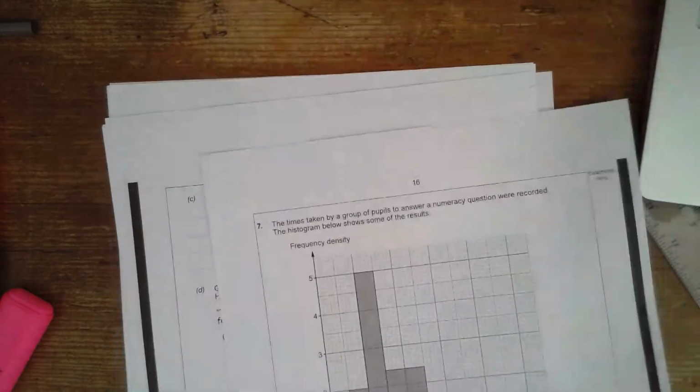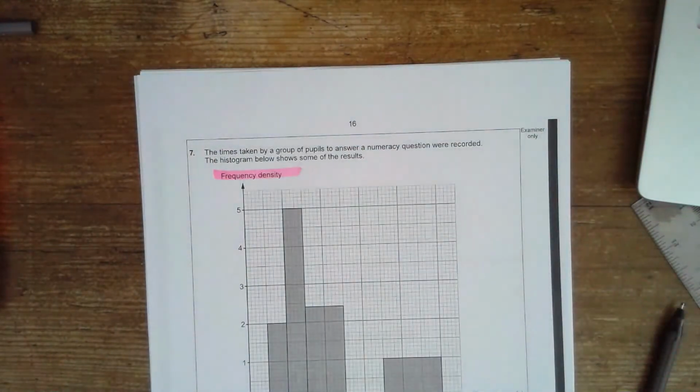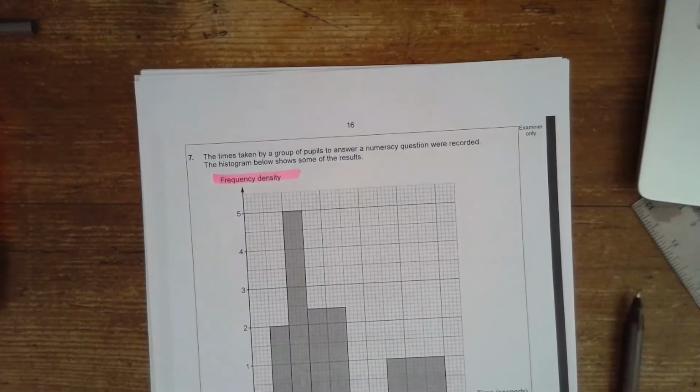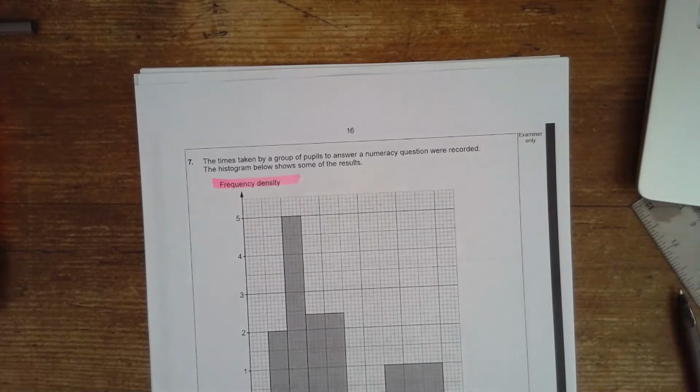Okay, then over the page, it says blank page, and then we go over again. So we're going to need to look at this as a double. Now before I've even read anything, I've seen a bar chart and I've seen frequency density. So this is a hard bar chart. It's not a bar chart at all. It is a histogram, which it tells me here.